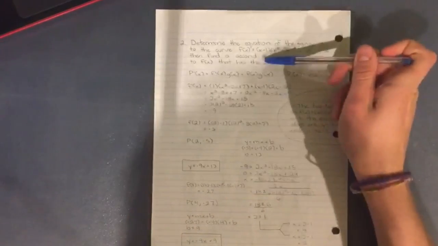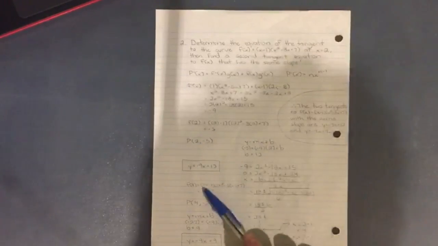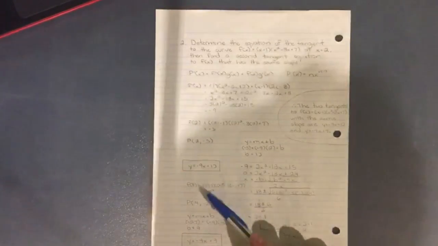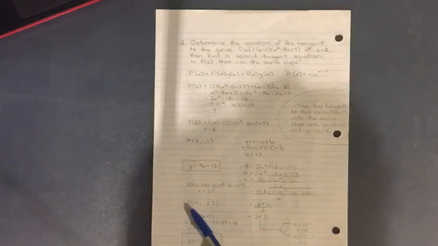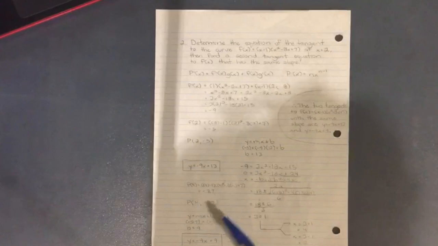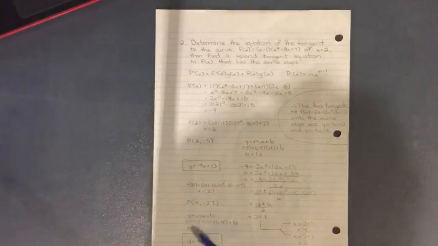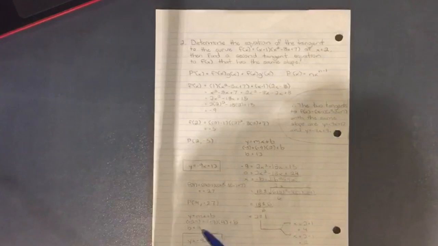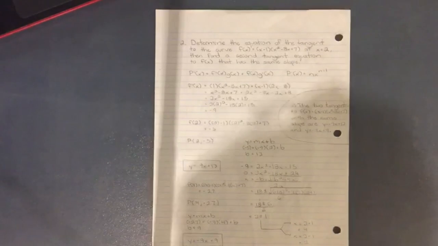So I did the same thing, brought it over, subbed 4 into the original equation, and we got negative 27. So our next point of tangency was (4, -27). Now, using the same slope and this new point, our 3 pieces of information, I subbed that into y = mx + b, got a b value of 9, and that gives us our second equation, y = -9x + 9. And those are our 2 tangents with the same slope.